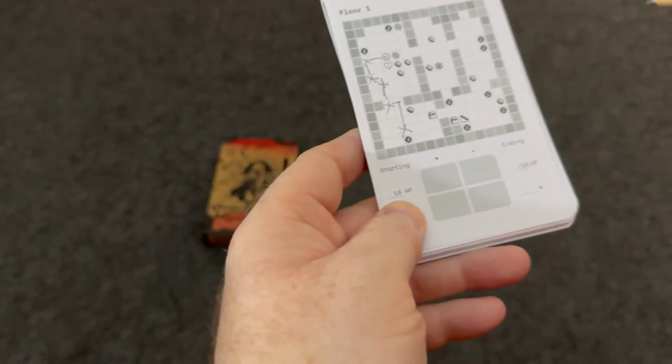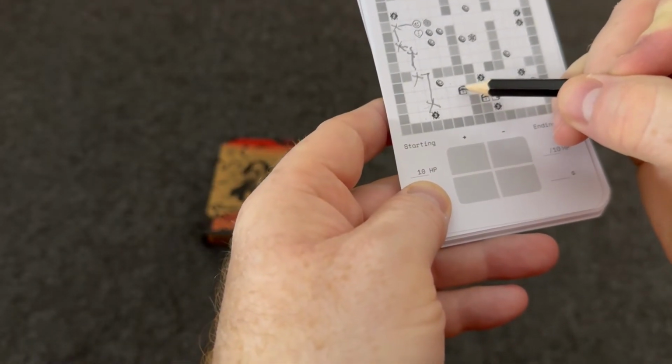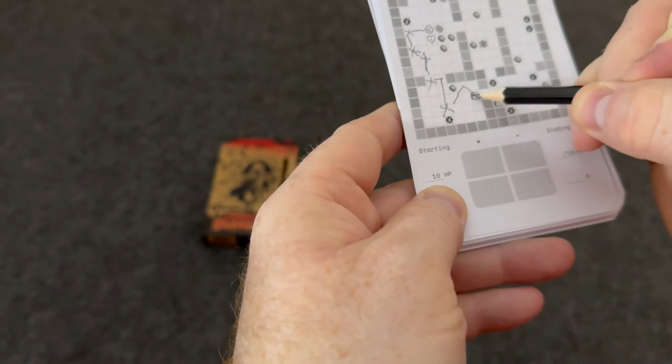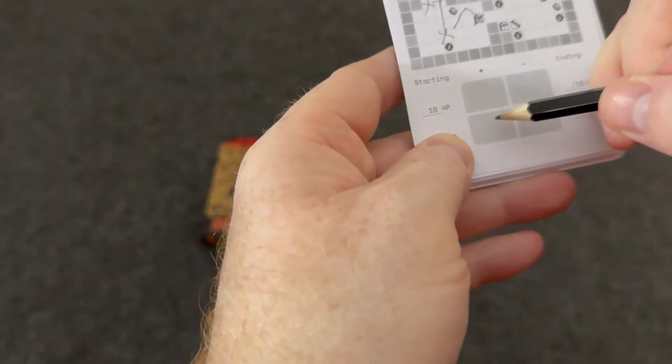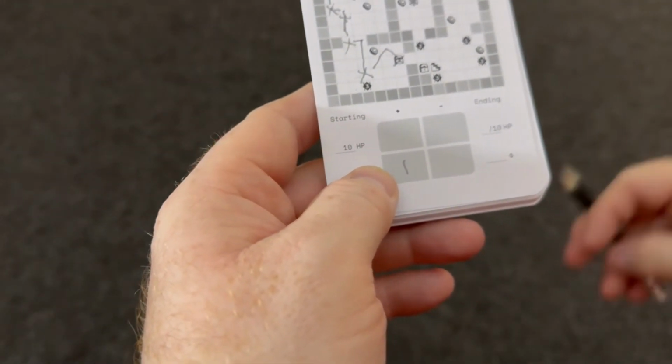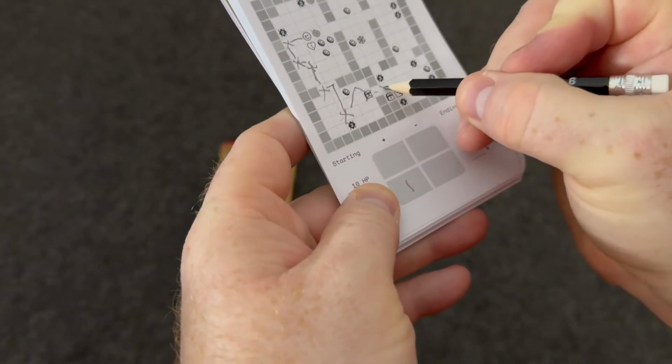I rolled a 3, which is going to be diagonal. 1, 2, 3. We're going to do that. So we'll go up and that, and we're going to cross that off. Roll my thing. I got a 1. So I gained 1 cent. I'll put that here. We're going to roll again. I got a 2. So I could go 1, 2.